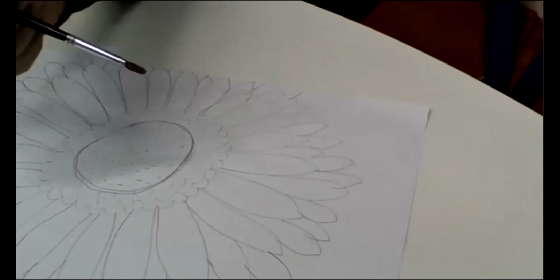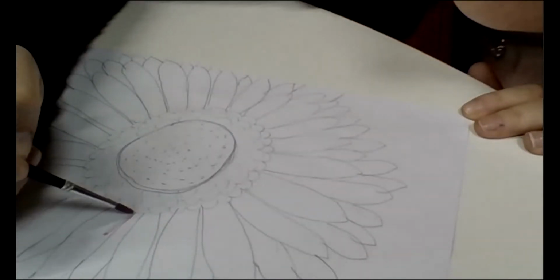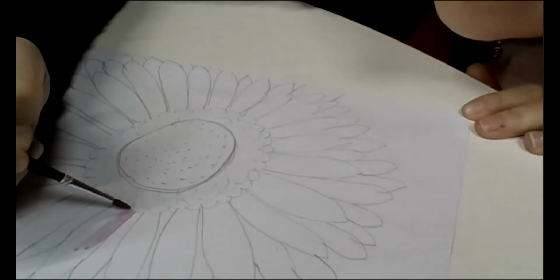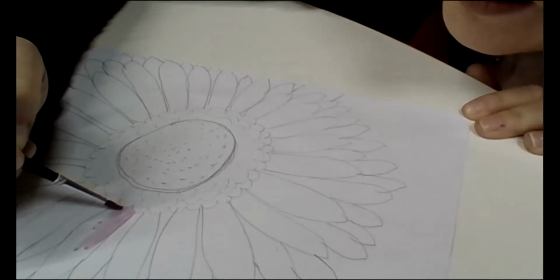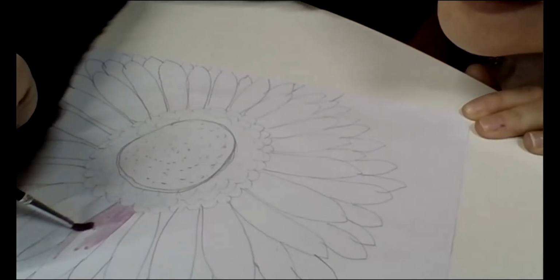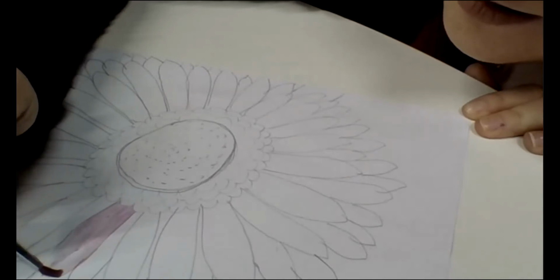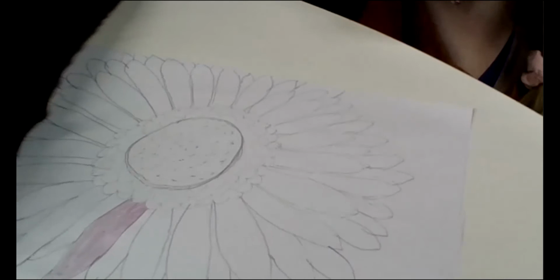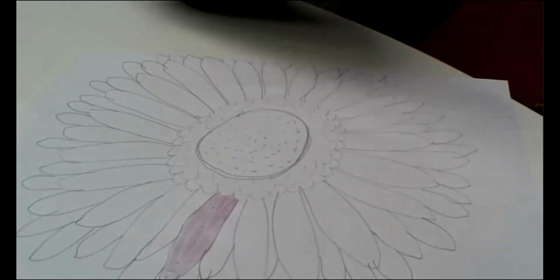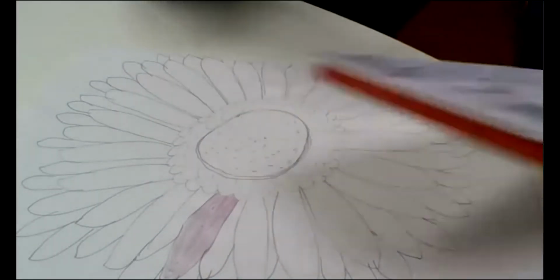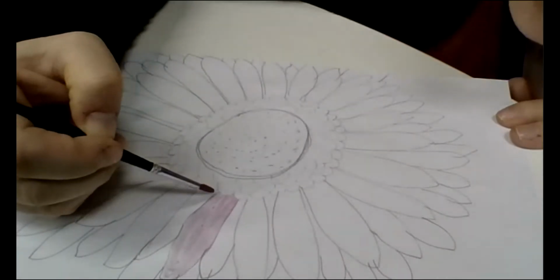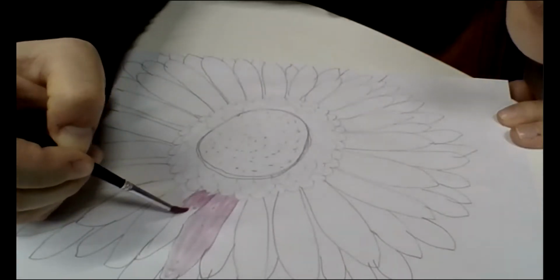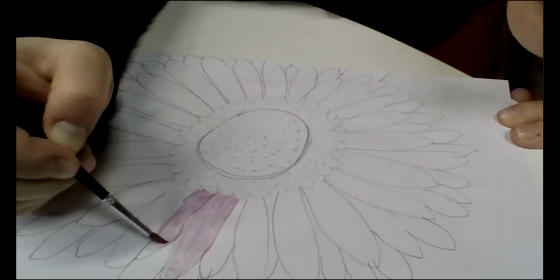So I'm going to start from here. I'm just going to lightly brush. Now I found with this, it's a lot easier to keep it neat if you use a smaller brush. Now I know lots of you will not have watercolours at home. I know I don't have watercolours at home. If you don't have watercolours, that's fine.